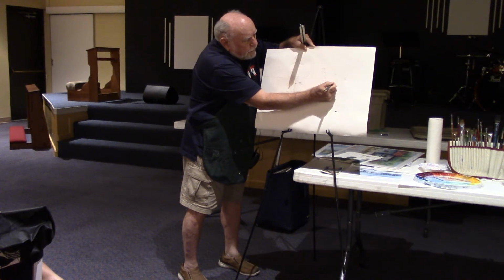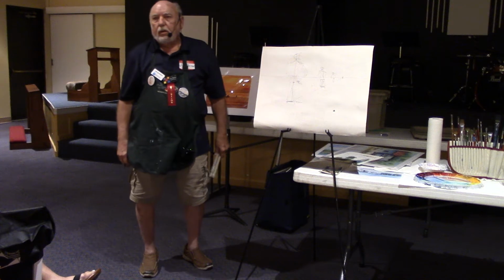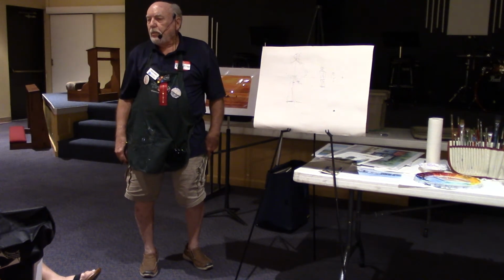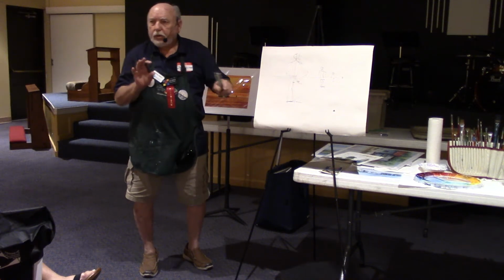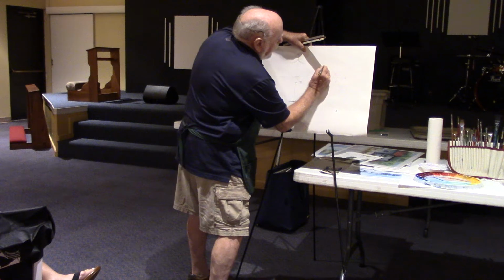Leg height. Arms. But maybe they're not standing in a straight line. Maybe they're standing offset. Well, that's not a big deal either.